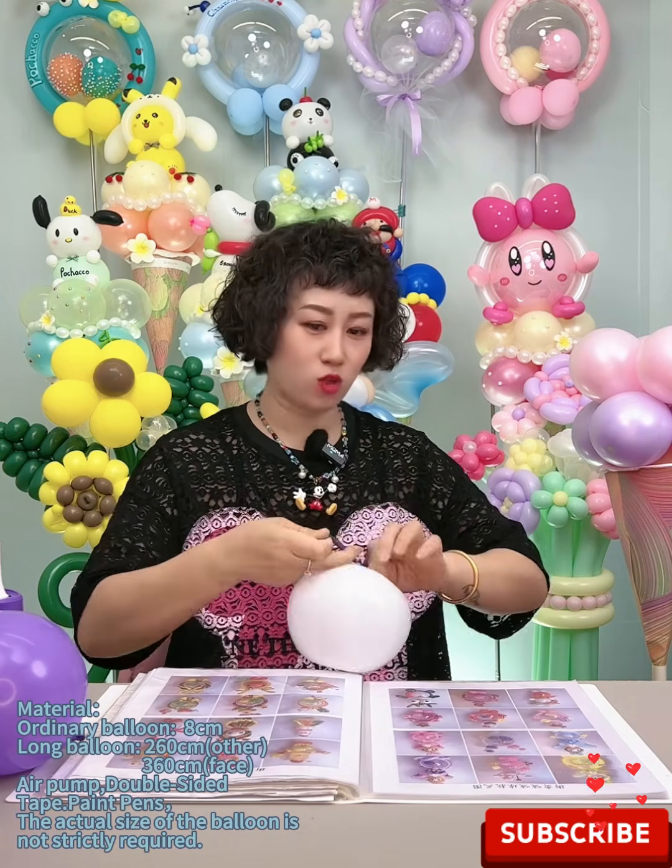As you make the balloons, notice the variations in my hands as they will show the width and number of balloons, as well as how I hide the balloon knots. If you feel the speed is too fast, you can slow down the video playback speed to better follow our instructional videos for creating balloon models.